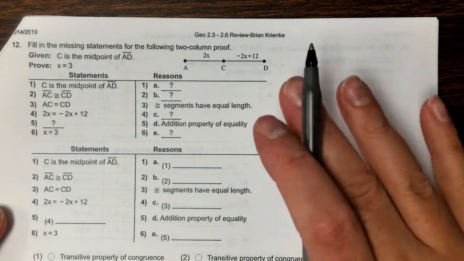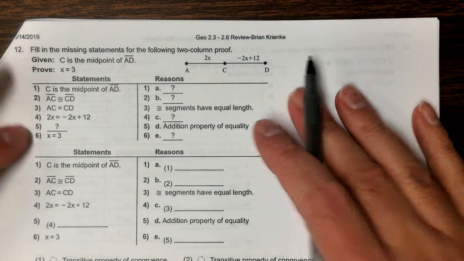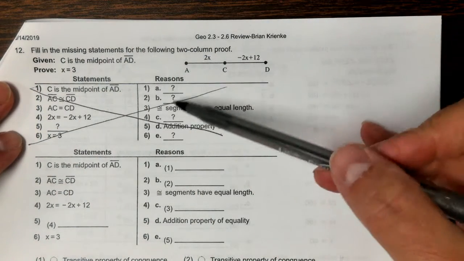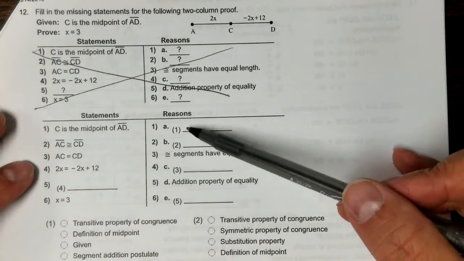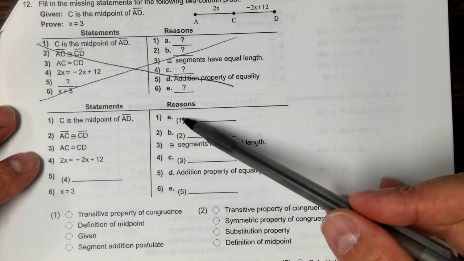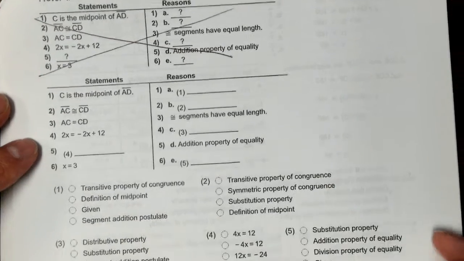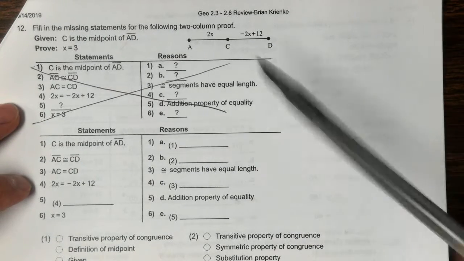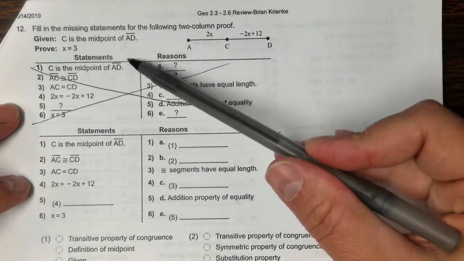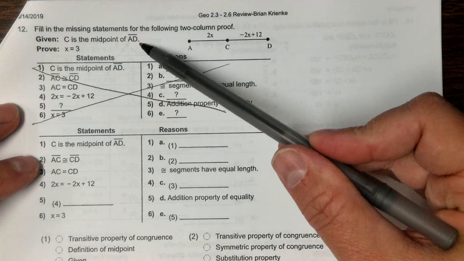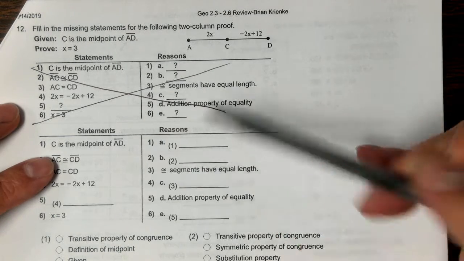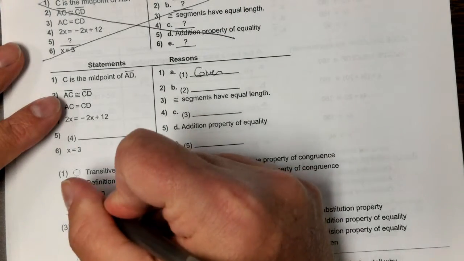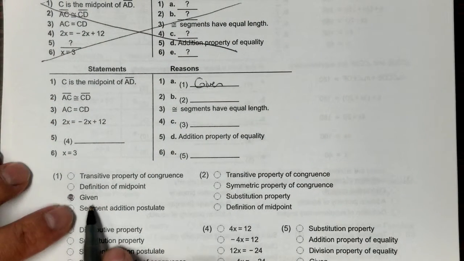Now, again, on the proofs on paper, this is listed twice, so I usually cross out the top one because I use this one, which actually says 1, 2, 3, 4, 5, and all that. So I'm going to cross out that part. It says C is the midpoint of AD, which is here, and so that's going to be given. If you don't want to write it, you don't have to, but it's given.